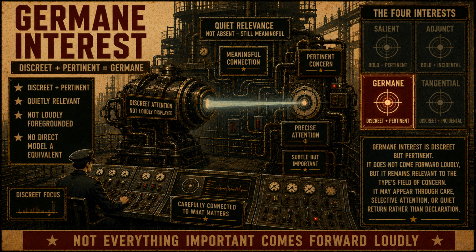So, germane interest helps us avoid a common mistake. We should not assume that whatever is less obvious is therefore unimportant. Some concerns are not shouted from the front of the personality. They are carried more quietly.